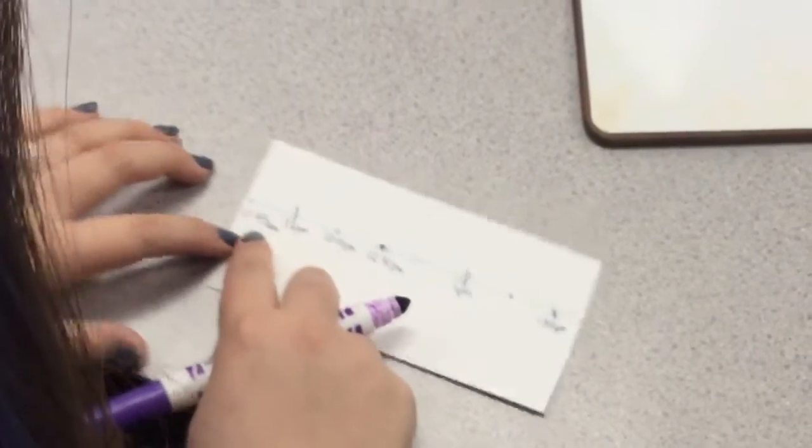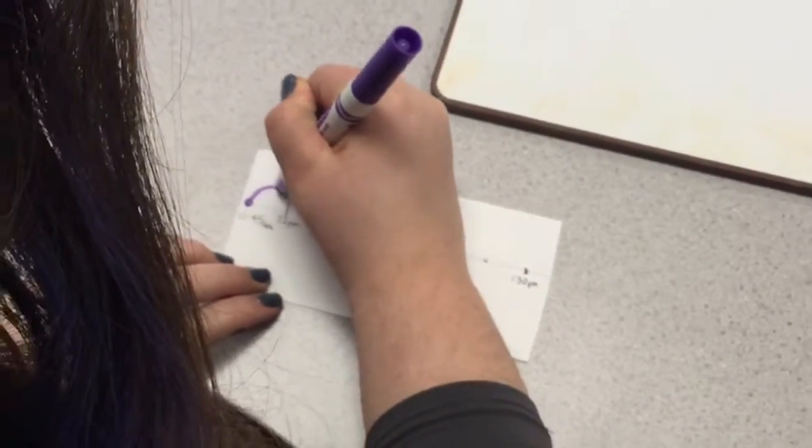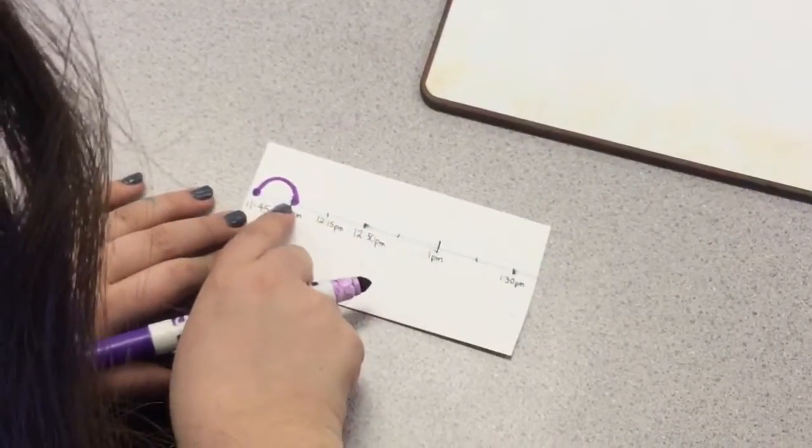So linear means length. So in order to do this, I started at 11:45 a.m., which was our starting time in the problem right here. And first we need to get to the closest hour to that. So the nearest hour would be jumping until 12 p.m. right there. So that's a 15-minute jump, just one increment.